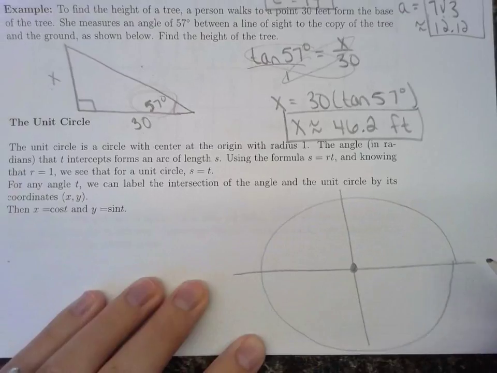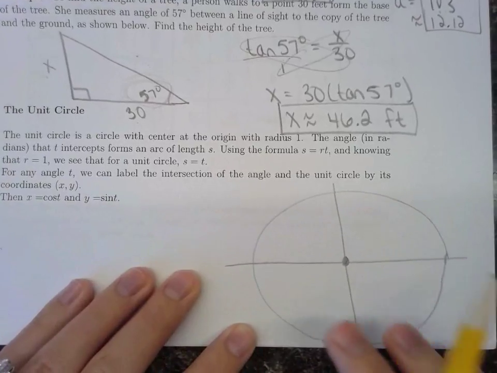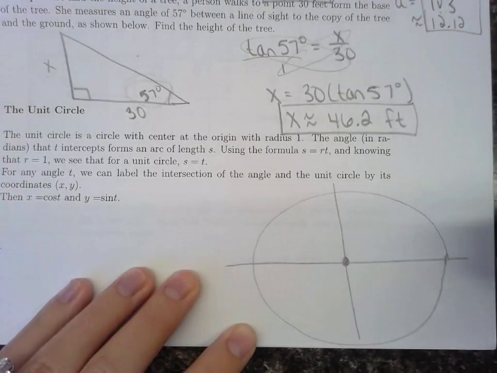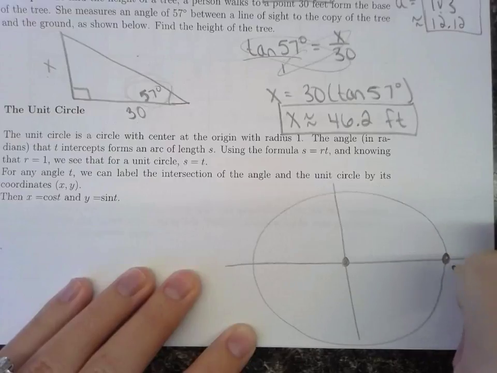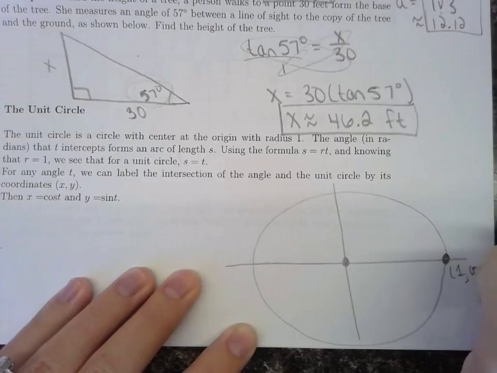So when we did all of those angles, we didn't define a radius. We just went from the center. But now we're saying this radius is 1. So this point here would be (1, 0).